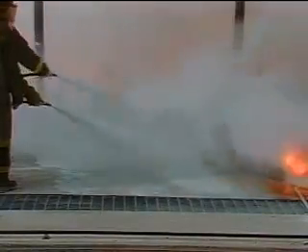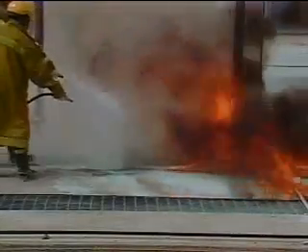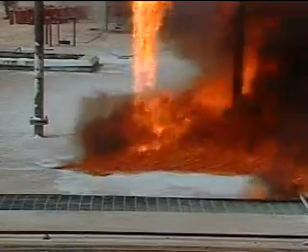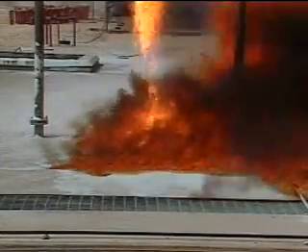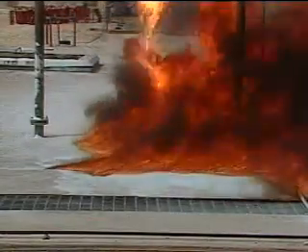If you run out of extinguishing agent before the fire is out, back out quickly, but never turn your back on the fire, and never stand in or advance into the product. Never stand directly over the spill as you push the fire back. The fire could easily flash back, and you could find yourself engulfed in flame.